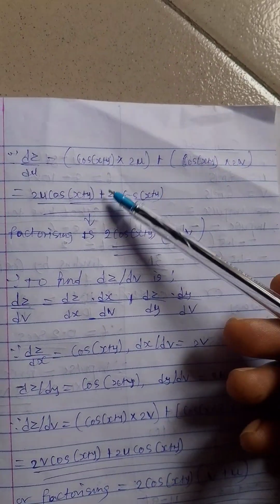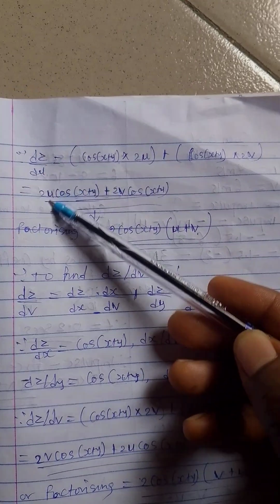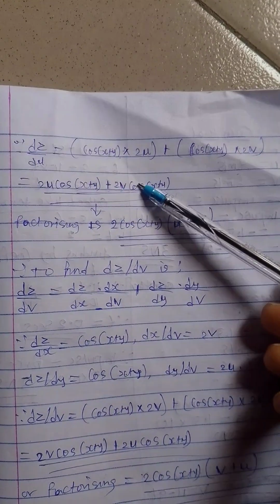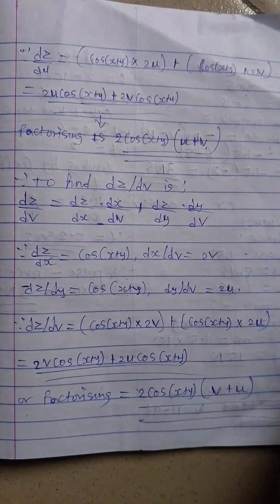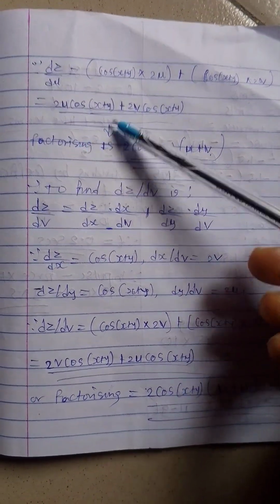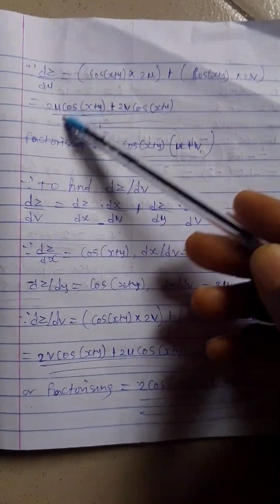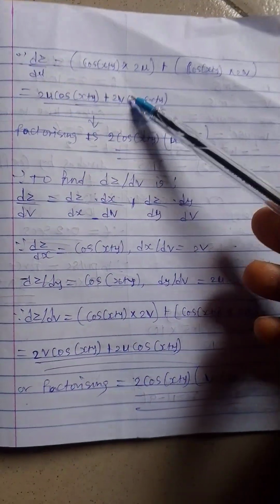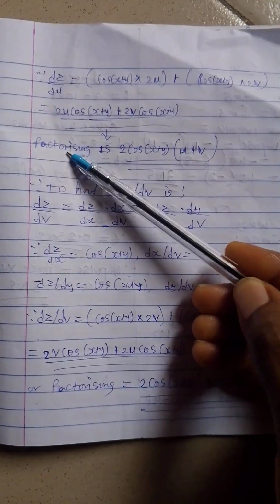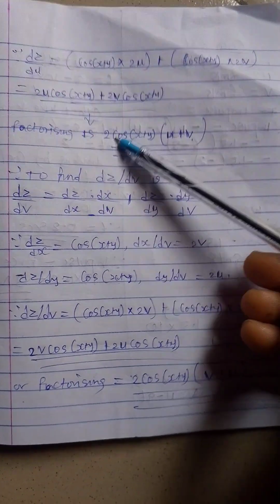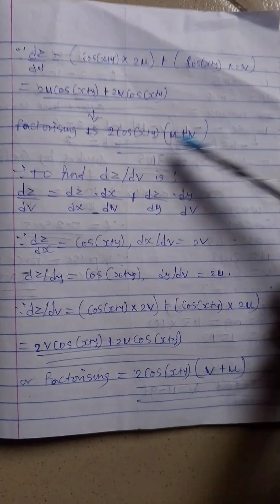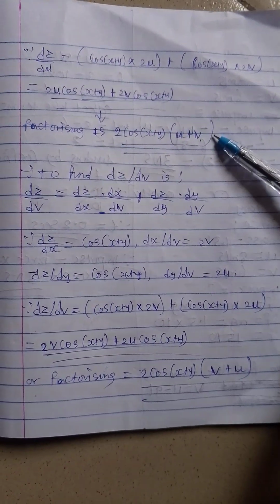So by solving this, everything here multiplied by this will give me 2u cos(x+y), plus everything here multiplied by this will give me 2v cos(x+y). So that means the answer is equal to this. If you check this equation, the thing that's common is 2cos(x+y). By factorizing, that becomes 2cos(x+y)(u+v). So this is the answer.